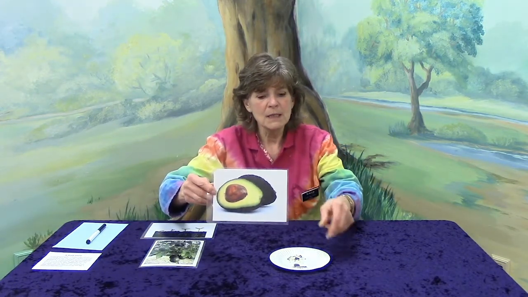I have a question for you. I am wondering if you think all seeds are the same. You're right, they are not the same, and you can see from my collection of seeds that they're all different. And I have a picture of a seed. Is it bigger or smaller than all of the seeds on the plate? You're right, it is way bigger. Who knows the name of this kind of seed?